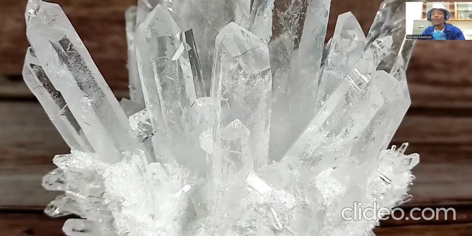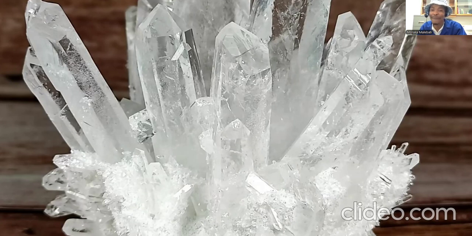All right. So basically, this is what we call a silica. In this case, we're looking at the quartz. How do we know that this is a quartz? We see a glassy or vitreous luster, and of course, what we call the conchoidal fracture. Here we are looking at what we call a clear quartz.